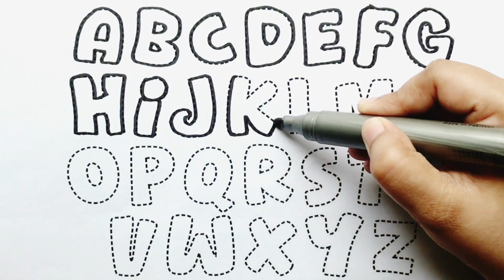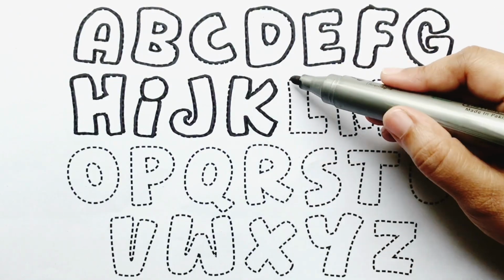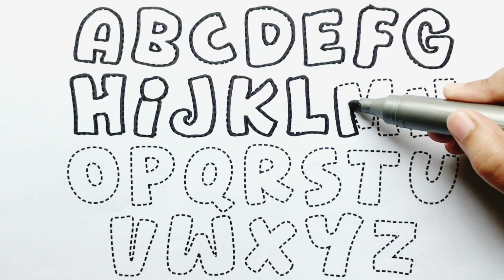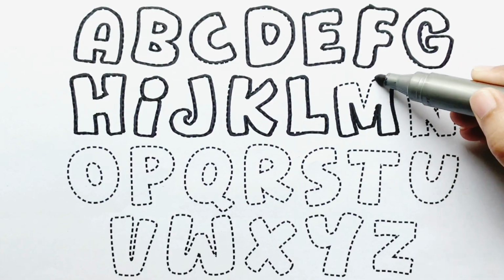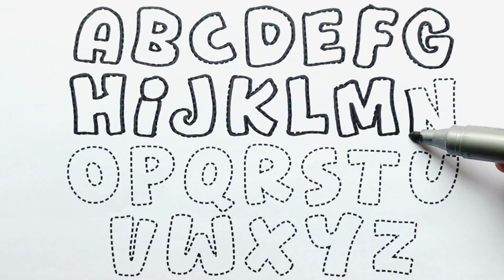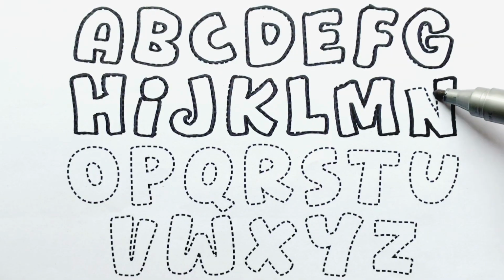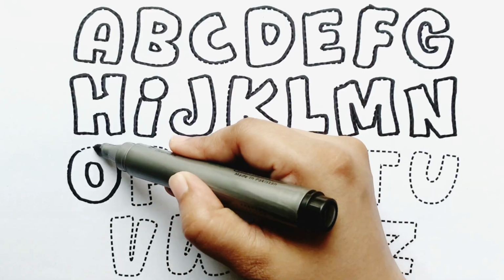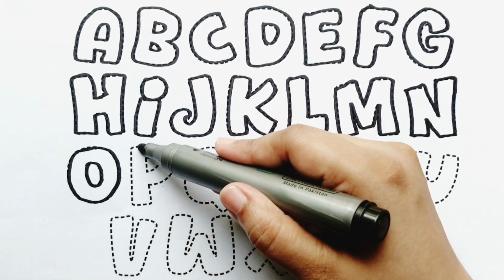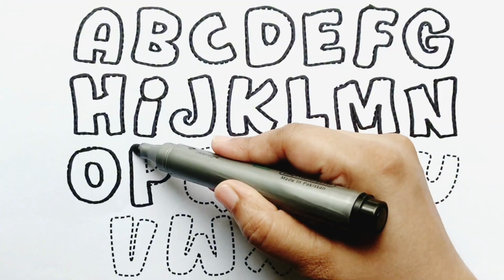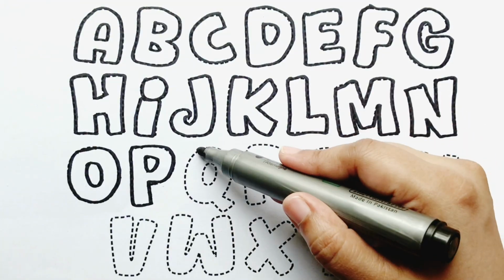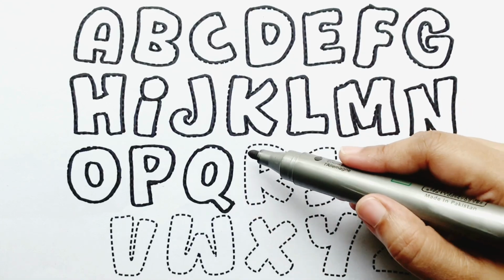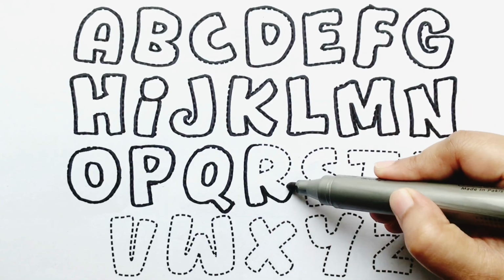K for kite. L for lollipop. M for monkey. N for nest. O for octopus. P for pig. Q for coin. R for rainbow.